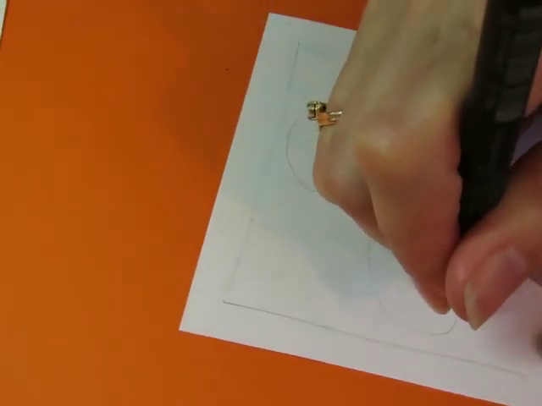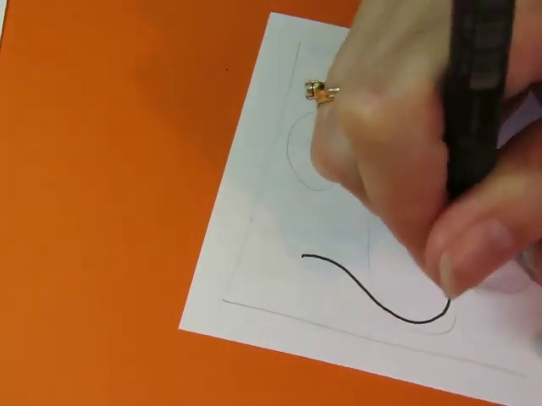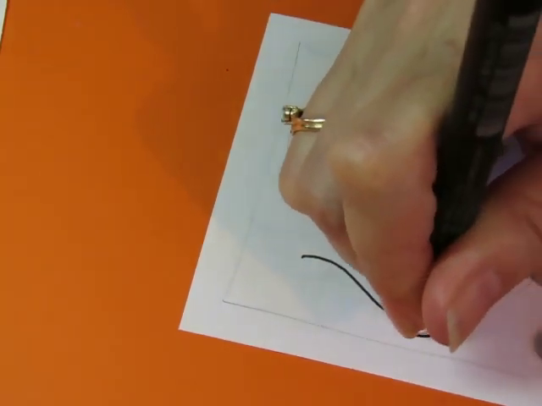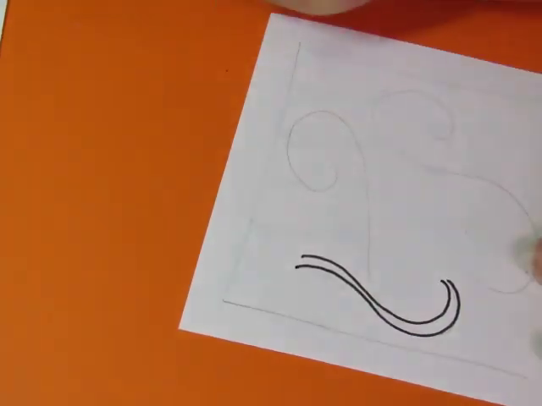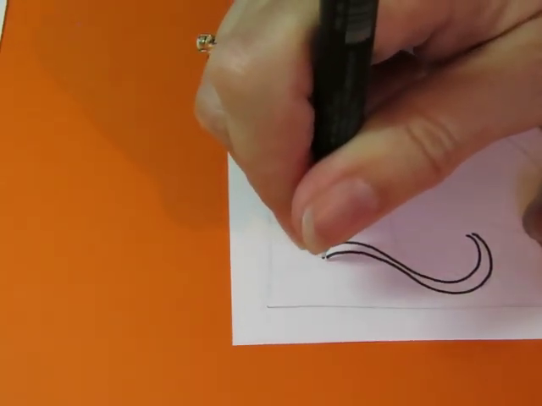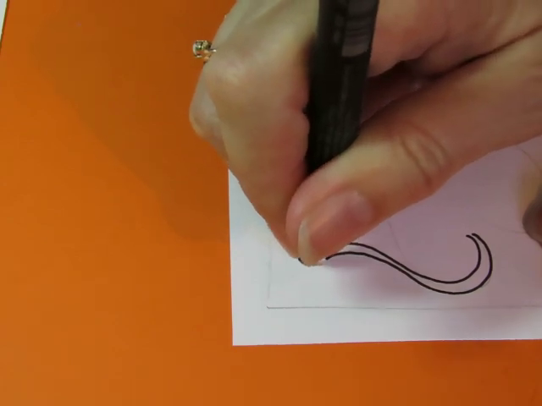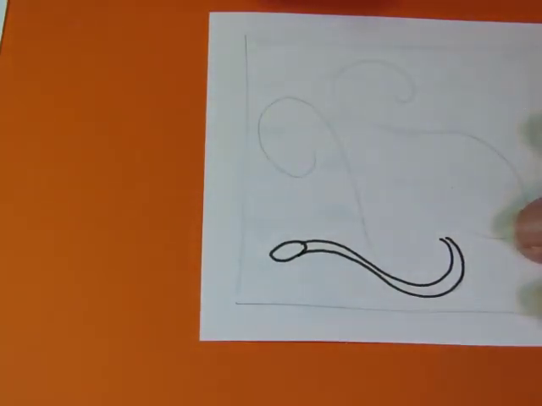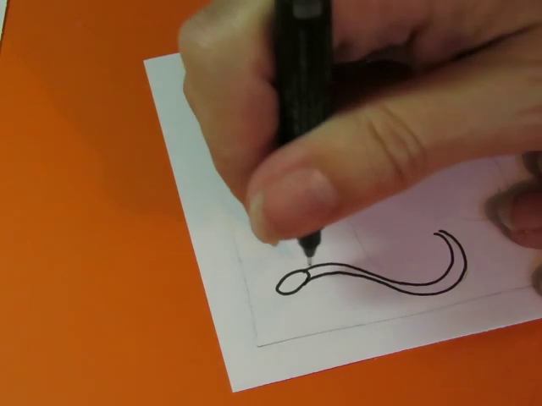I think I may go ahead and follow somewhat of that string. Up that way like that. And then I'm going to put this little stem and the little pod thing at the top of the stem.